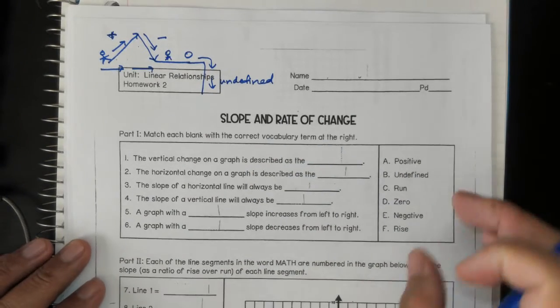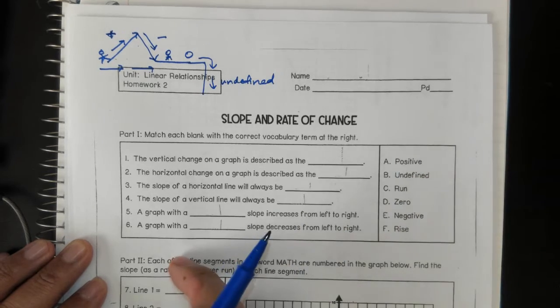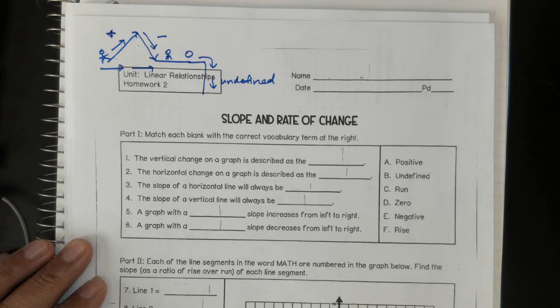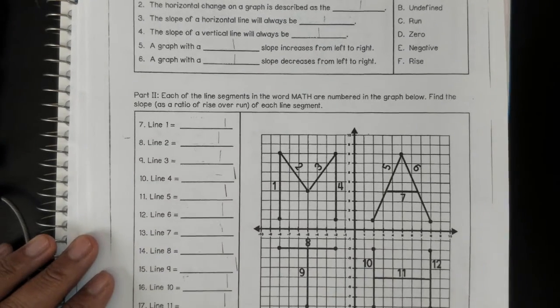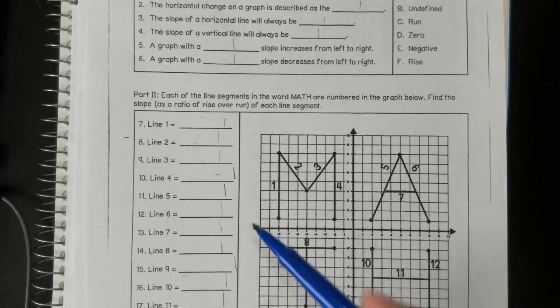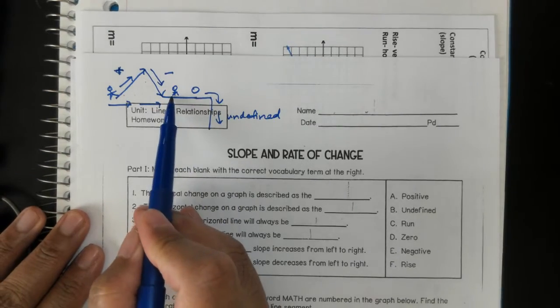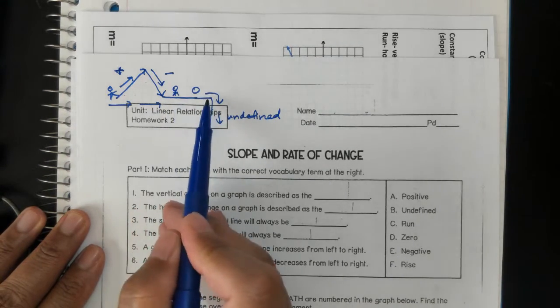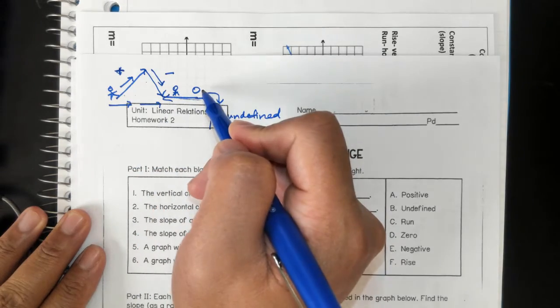Now on this part, what you have to do is match up the vocabulary word to each of these blanks. There'll be 1 word for each blank, so make sure you do that. Now, I want to make sure that you understand how to do this part. Anytime you see a horizontal line, that means a line that's going left or right, that is a 0 slope.